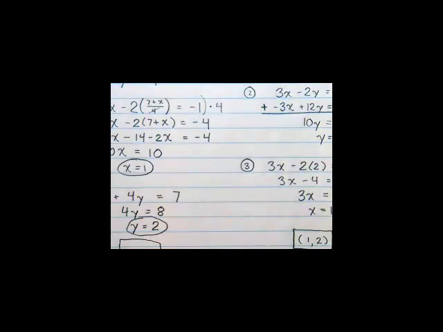Okay? Sometimes substitution ends up being easier. More often than not, elimination ends up being the easier way to go. Okay? If you noticed on this one, the elimination method took a lot less work, right? So if you can find a number pretty easily that you can multiply it by and then start adding things up, it makes it a little easier for you.